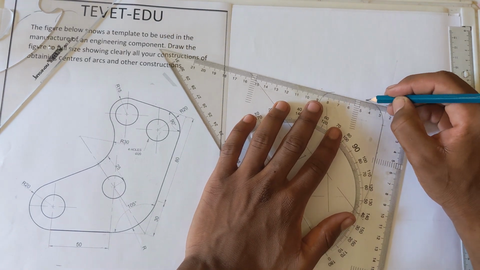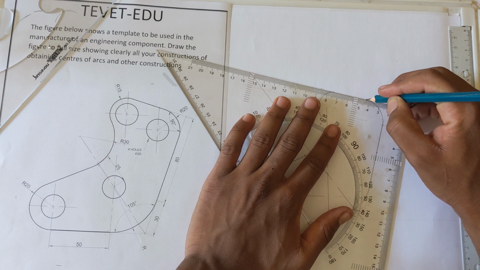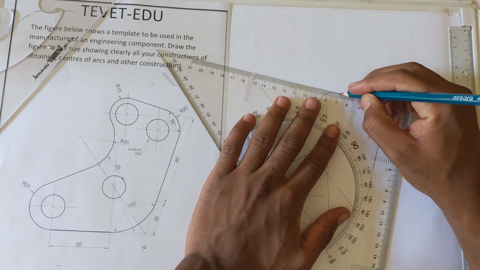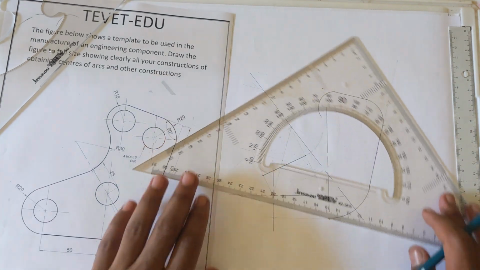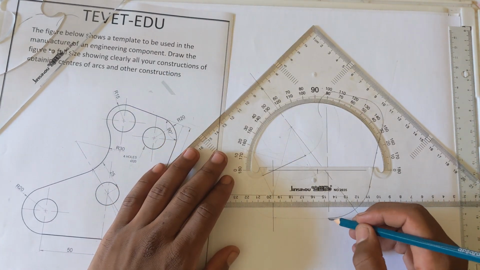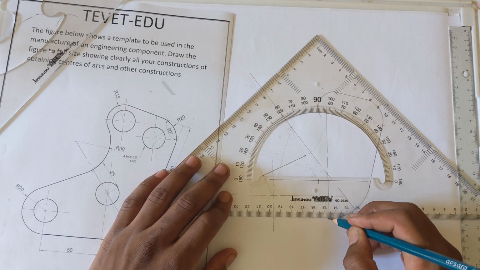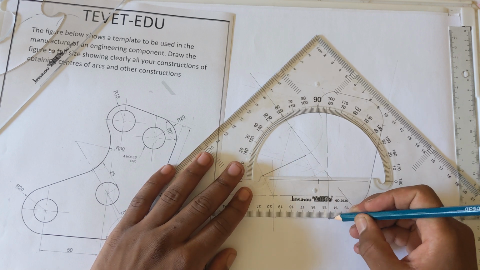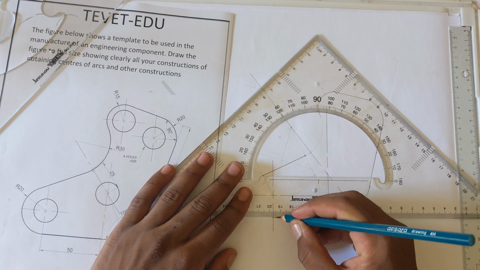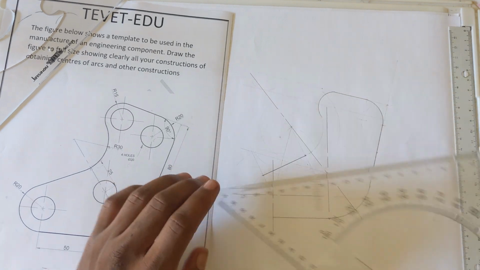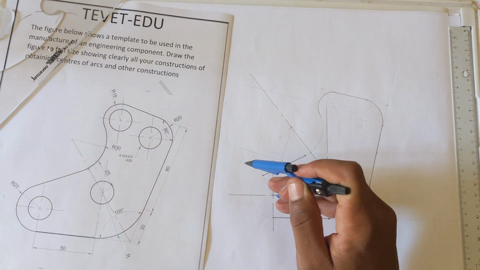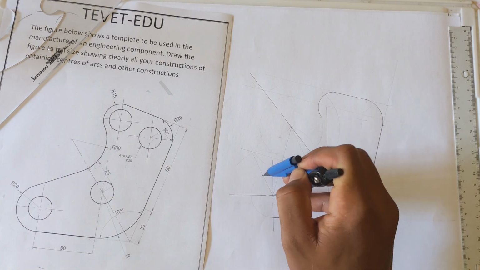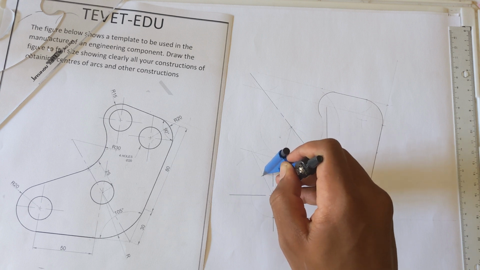And also this part. We also have this part. And we can have this part outlined.